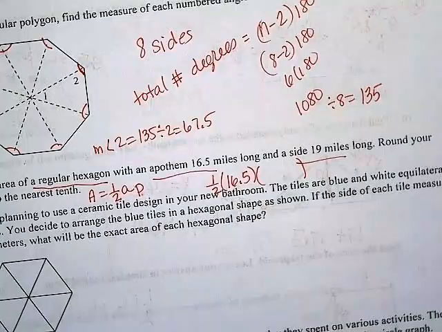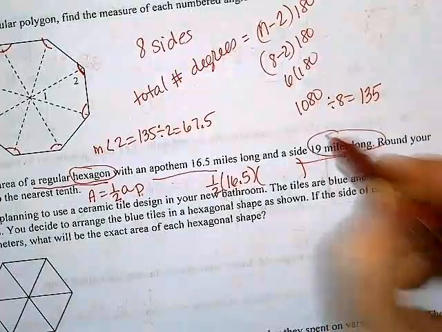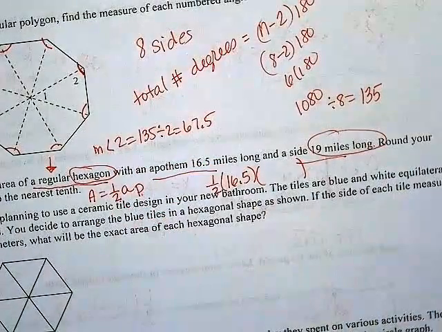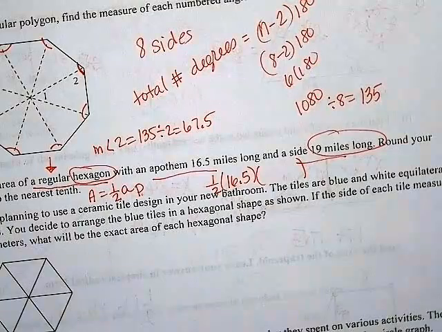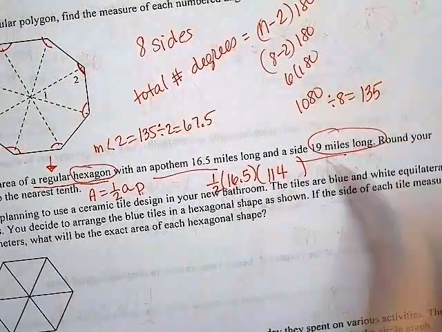Well, what's the perimeter in this figure? It's a hexagon, and every side's 19 miles long. The word regular tells you every one of those sides is the same. So 6 times 19 is 114.